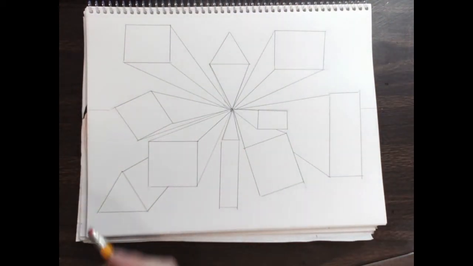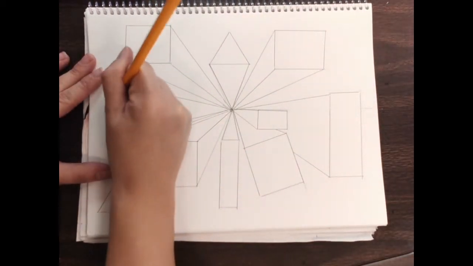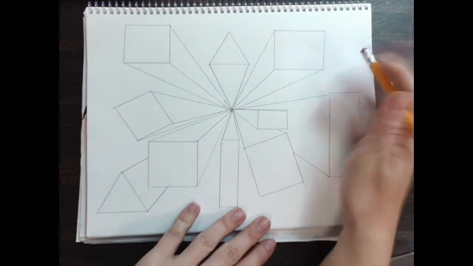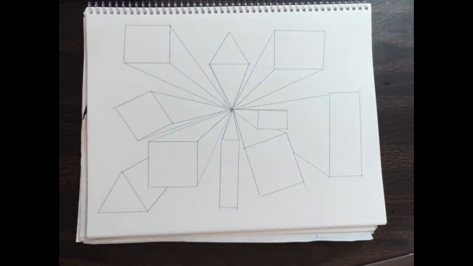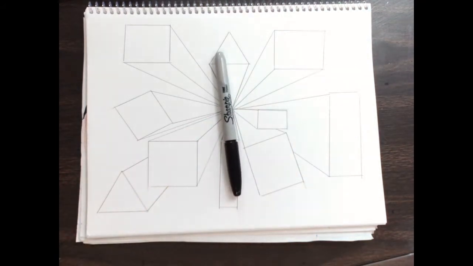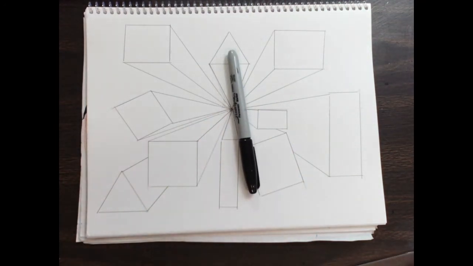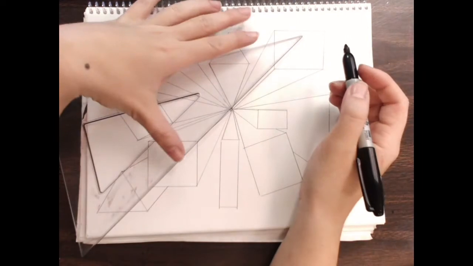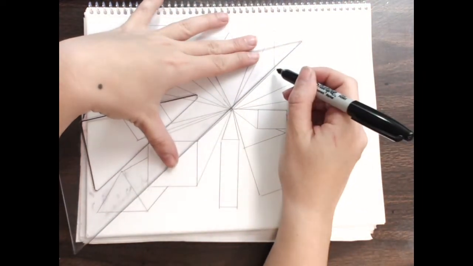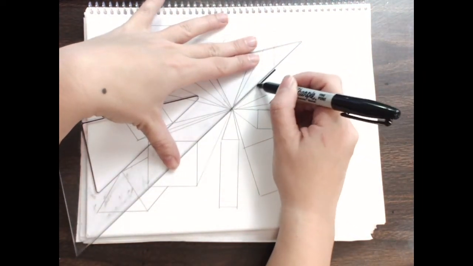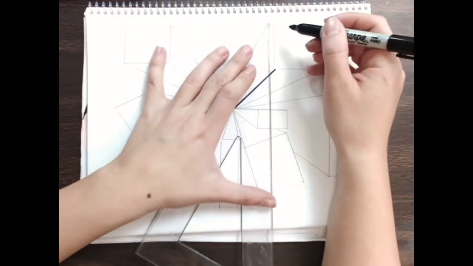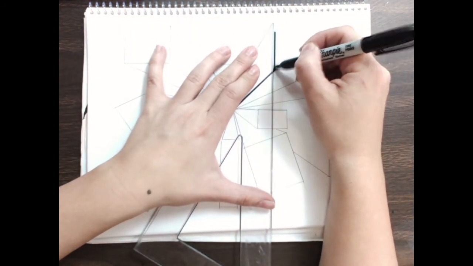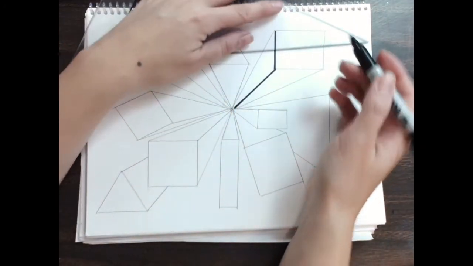And that's done for my drawing. Now I can erase that vanishing point line. If you want to erase it, go ahead and erase it. But what I'm going to do now is I'm going to trace everything in Sharpie. And that is the last step for today. Next week, we're going to add value and color to our artwork. And we're going to be using analogous or monochromatic colors. So I'm going to go ahead and trace all of my lines using that ruler.